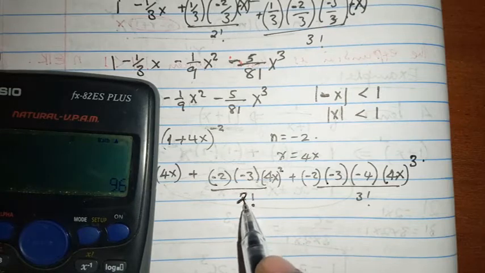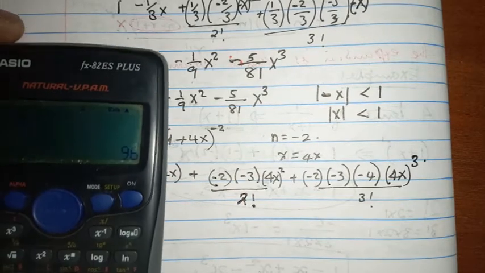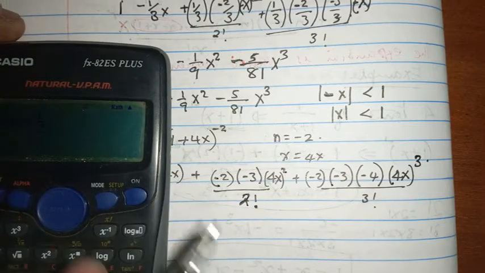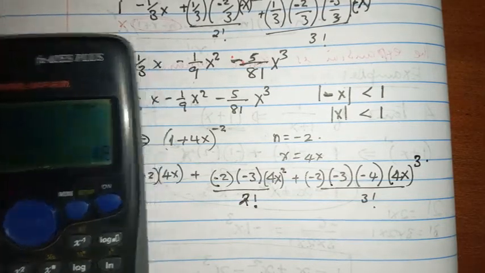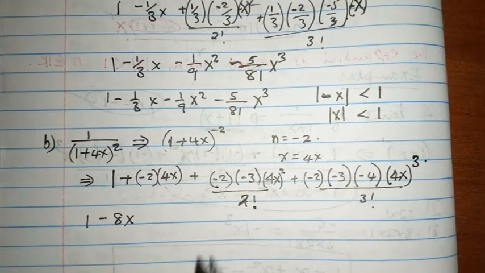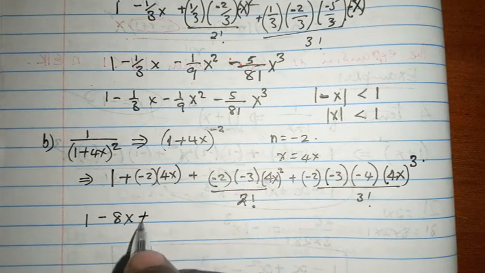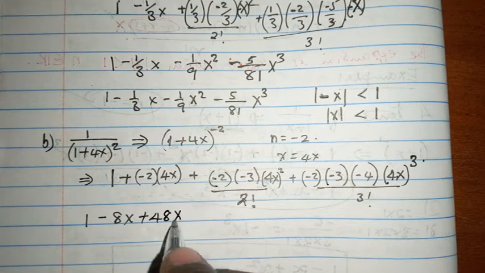This is not 21 but 2 factorial, which means times 1 over 2, we get 48, and it is positive because negative times negative is positive, plus 48x squared.